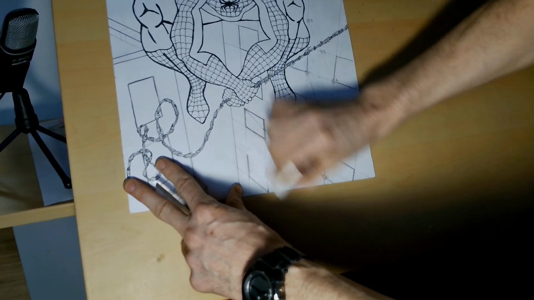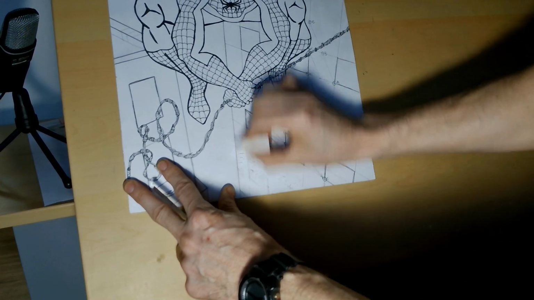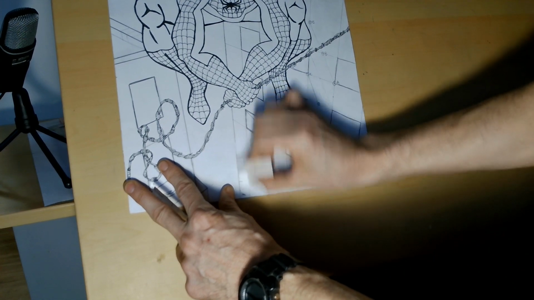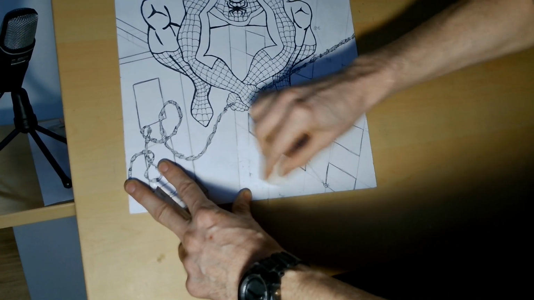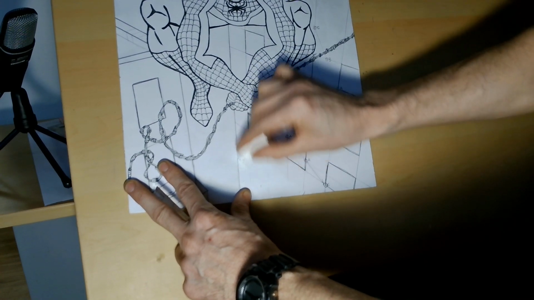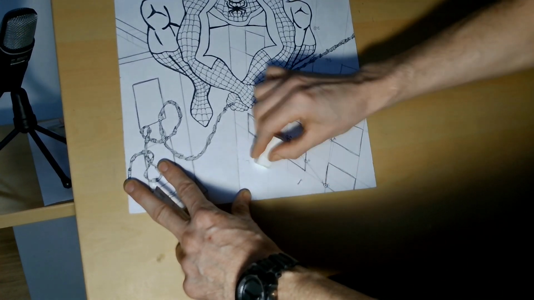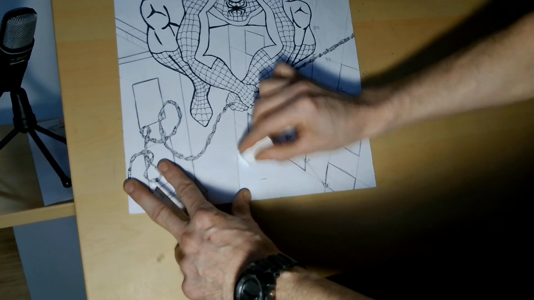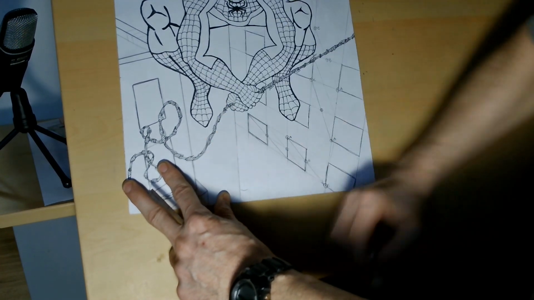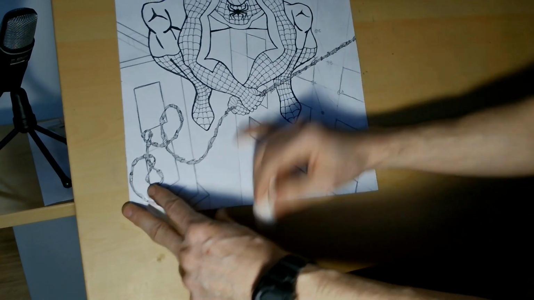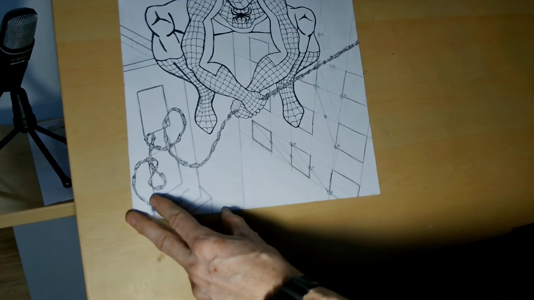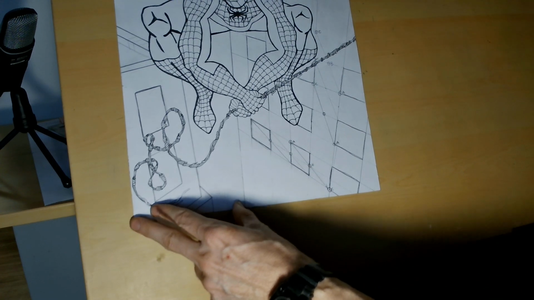Now I'm going to need to erase all this down here. In my artwork sometimes I don't really worry too much about pencil smudging. It's all a part of the process, I think. I could probably be a lot cleaner with it, but under different circumstances and for different means, yeah, I could be.